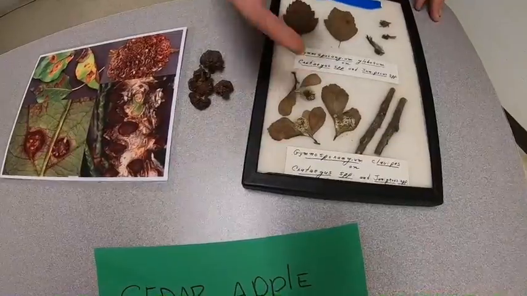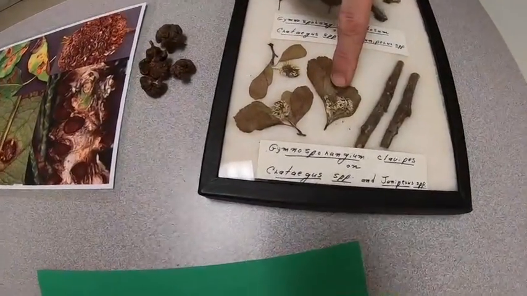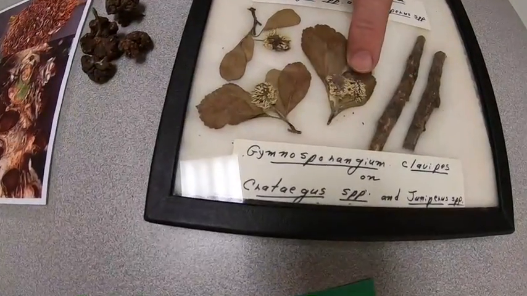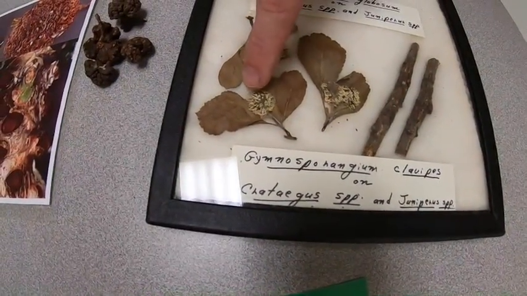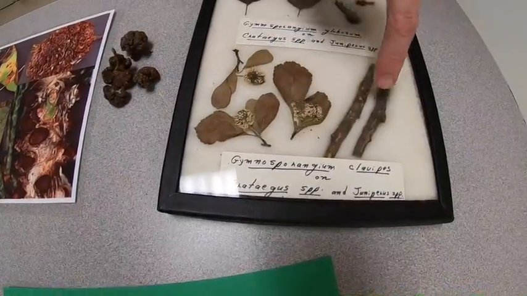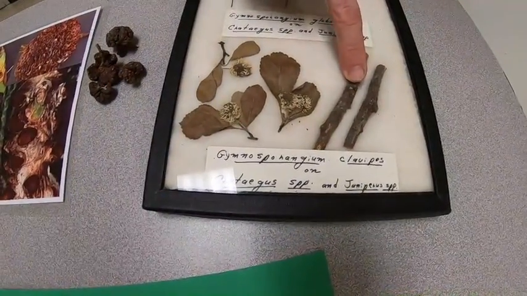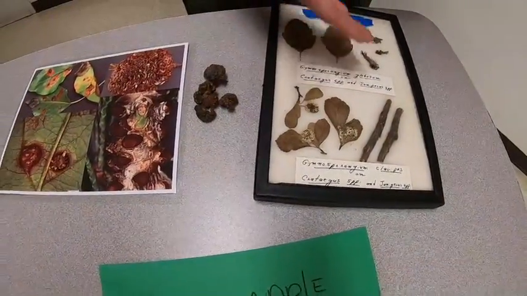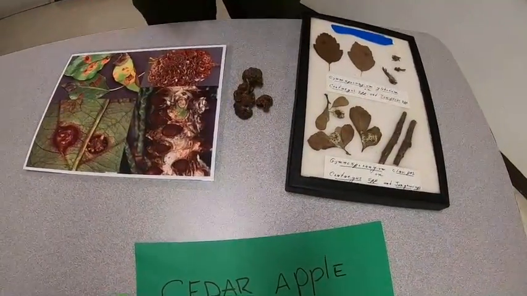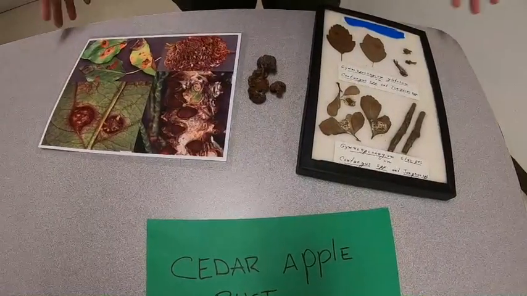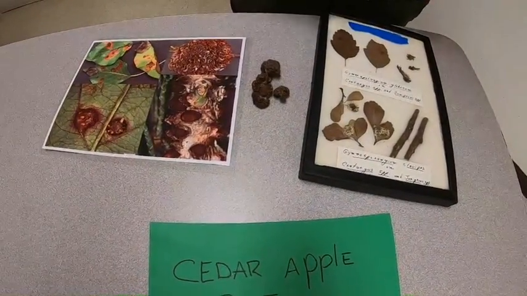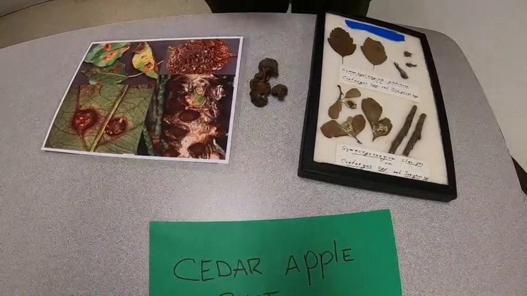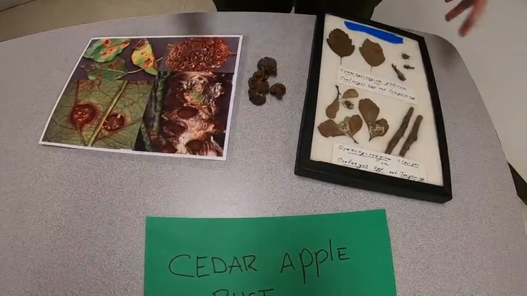But instead of infecting the leaves, they actually infect the fruits, for example, of hawthorn. So here you can see the spores being produced on the fruits of hawthorn. And when they infect the juniper, they actually infect the stem tissue of the juniper. So that's another closely related species, and we broadly refer to these as cedar apple rusts, but there's others, like I said, hawthorn rust, and they're all kind of related.